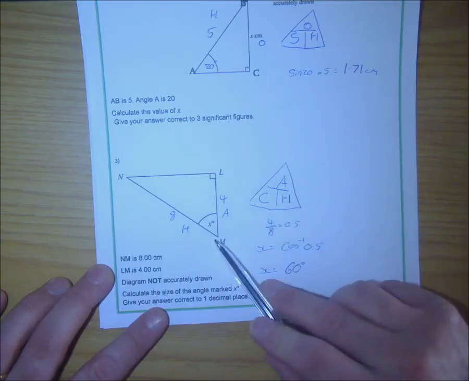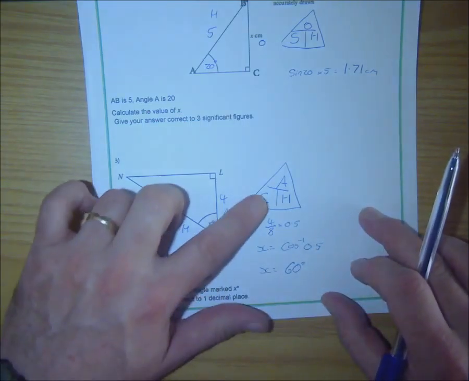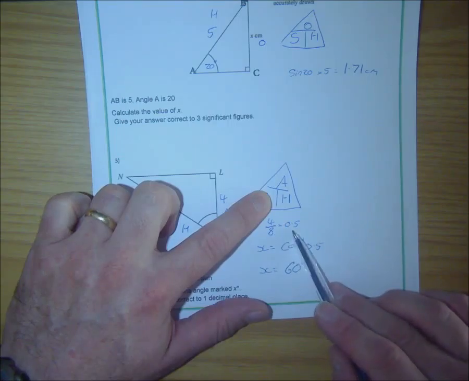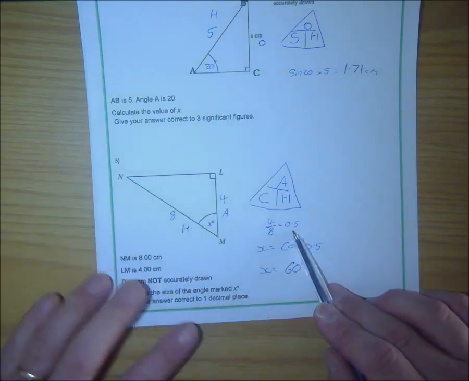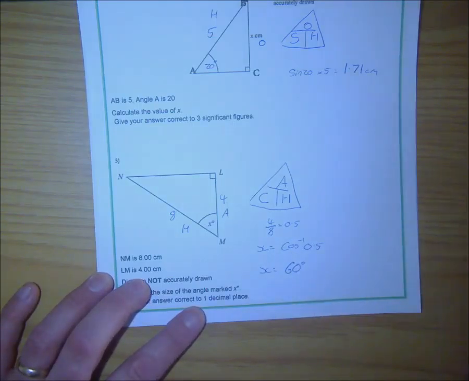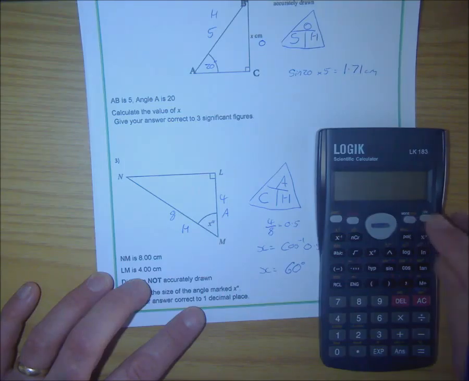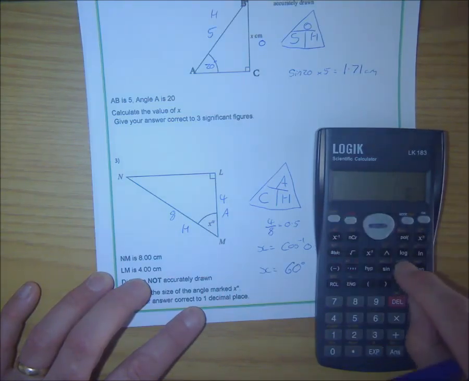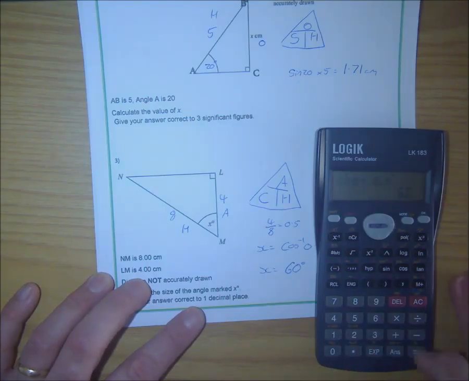Now if I'm actually finding the angle, I divide the adjacent by the hypotenuse. 4 divided by 8 is 0.5. The angle isn't 0.5, the cosine of it is 0.5. So I've got to use the inverse cosine button on the calculator. So we'll do shift cosine 0.5 equals 60 degrees.